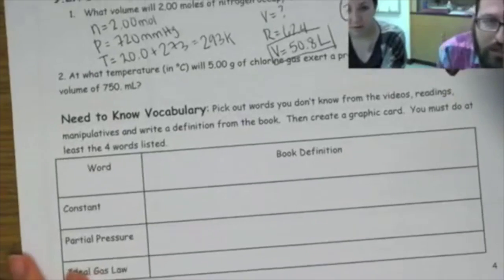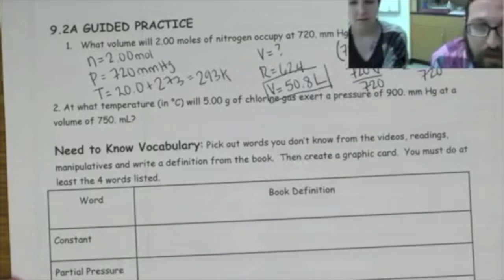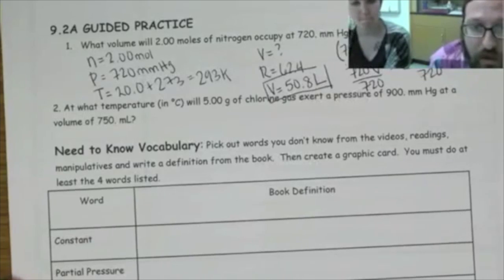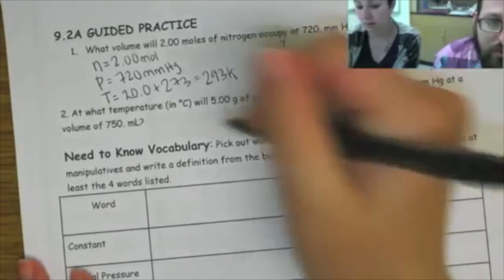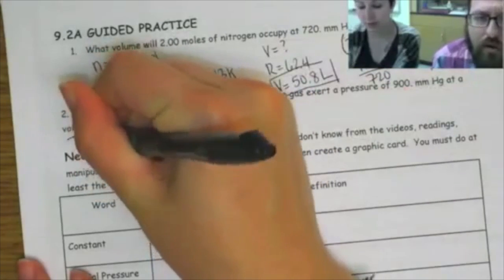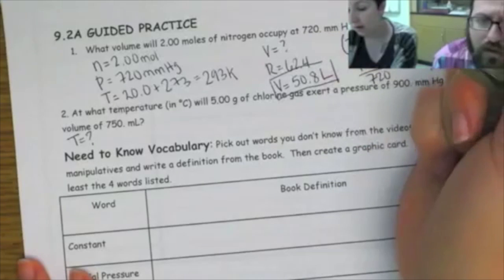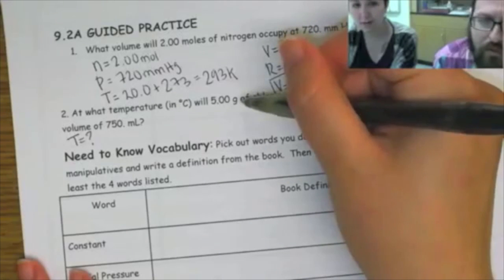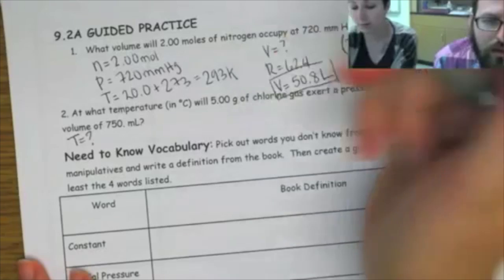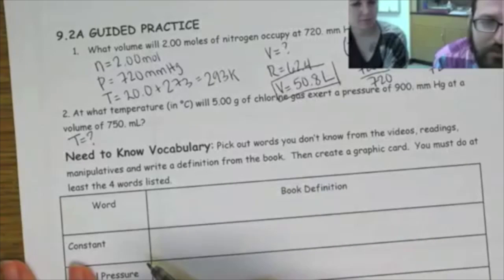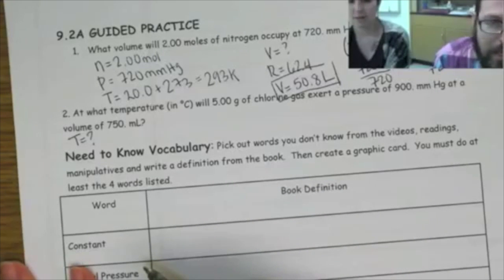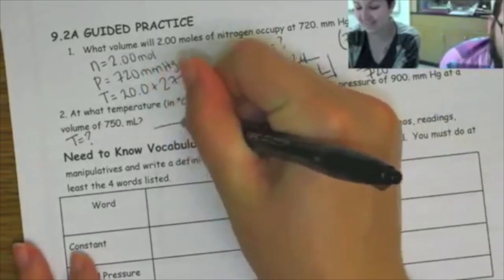At what temperature in Celsius will 5.0 grams of chlorine gas exert a pressure of 900 millimeters of mercury at a volume of 750 milliliters? Okay, so we're solving for a temperature. Temperature is what we're trying to find. And that's in grams. Oh, we need it to be in moles. There's a number of conversions we're going to have to do. How do we go from grams to moles again? We're going to have to set up our train tracks, aren't we? Okay, so my 5 grams is my given.